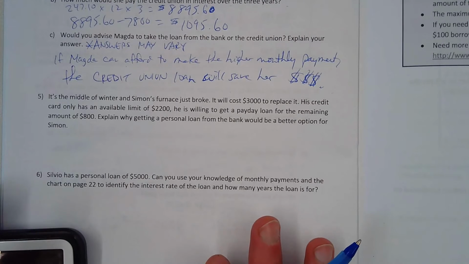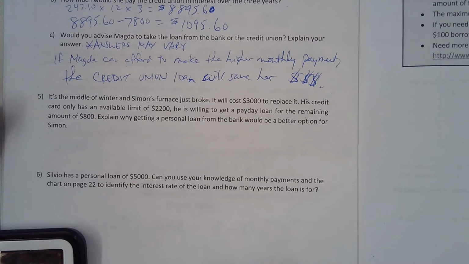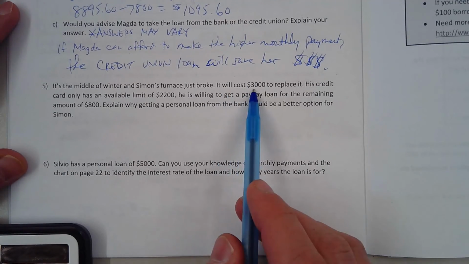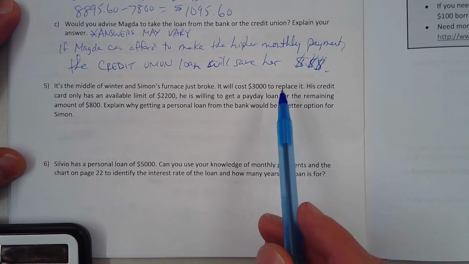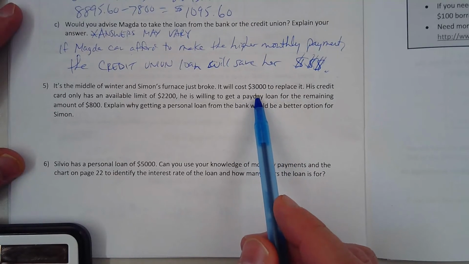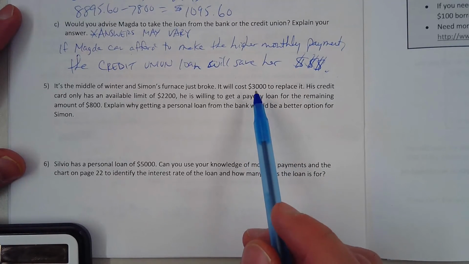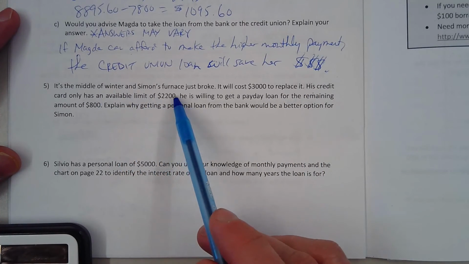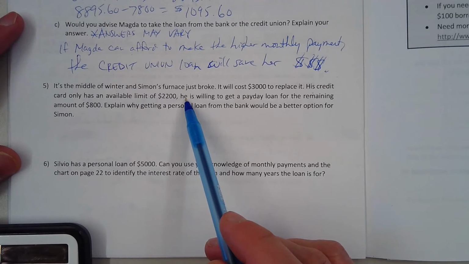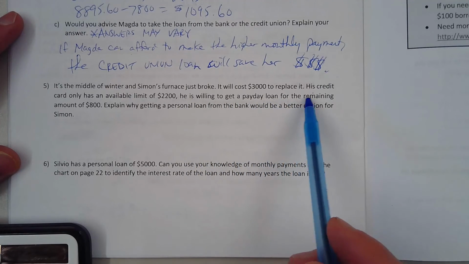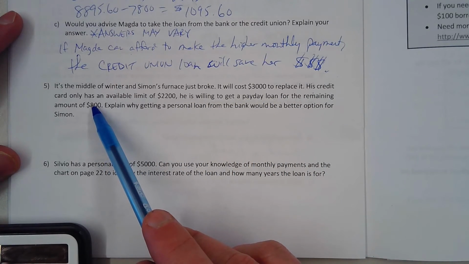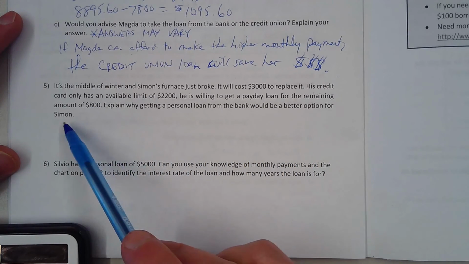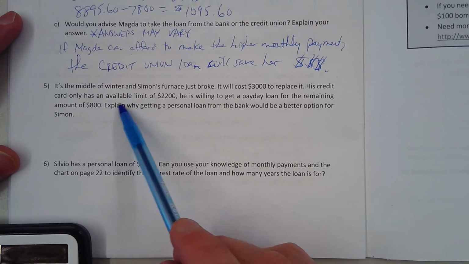It's the middle of winter and Simon's furnace just broke. It will cost $3,000 to replace it. That's a good deal. I have a boiler. It's way more expensive and it keeps breaking and I don't want to replace it. His credit card only has an available limit of $2,200. He is willing to get a payday loan for the remaining amount of $800. Explain why getting a personal loan from the bank would be a better option for Simon. Okay, we talked about this a little bit.